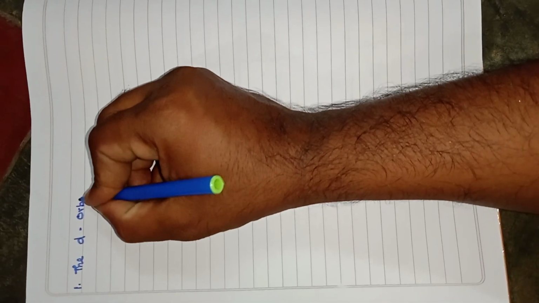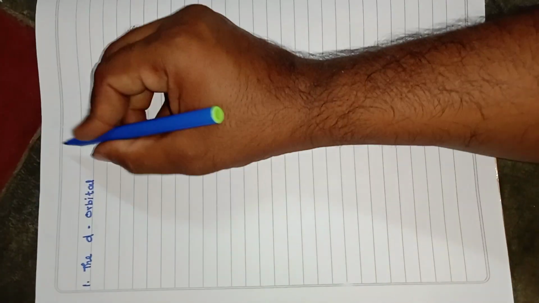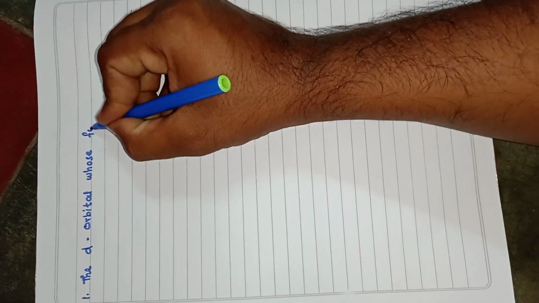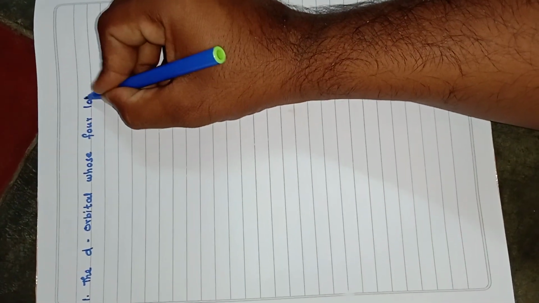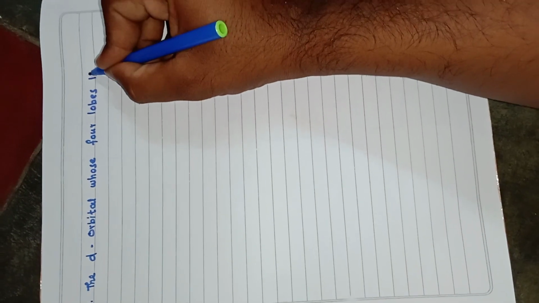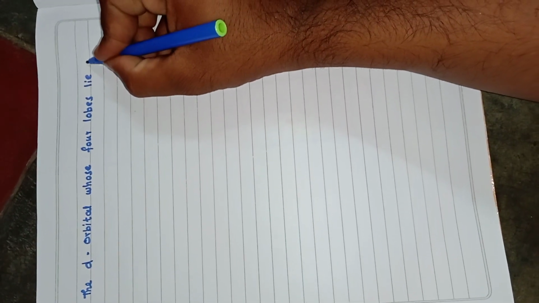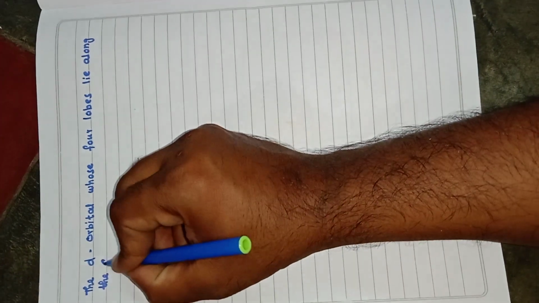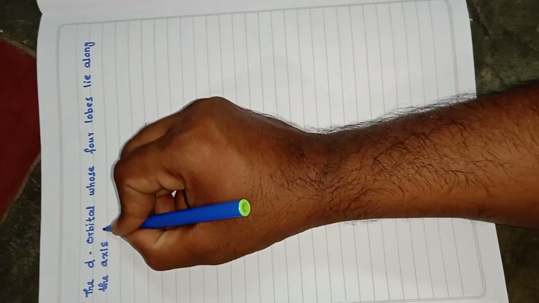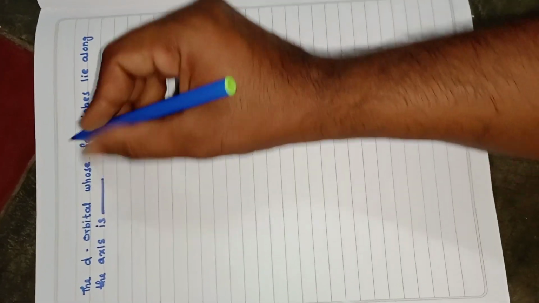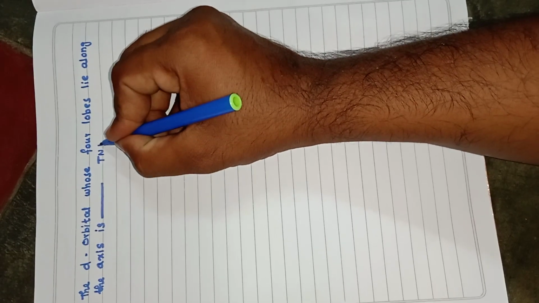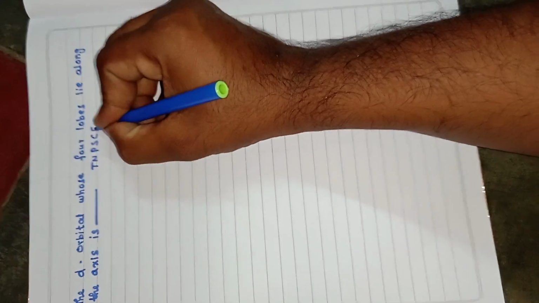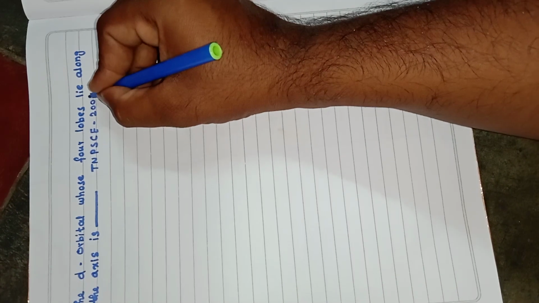The d orbital whose four lobes lie along the axis is dash. Tamil Nadu Public Service Commission Examination 2006.